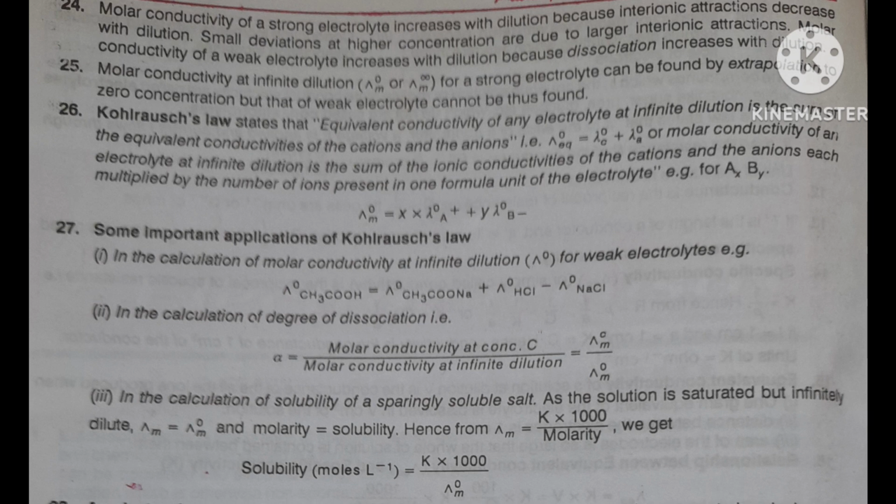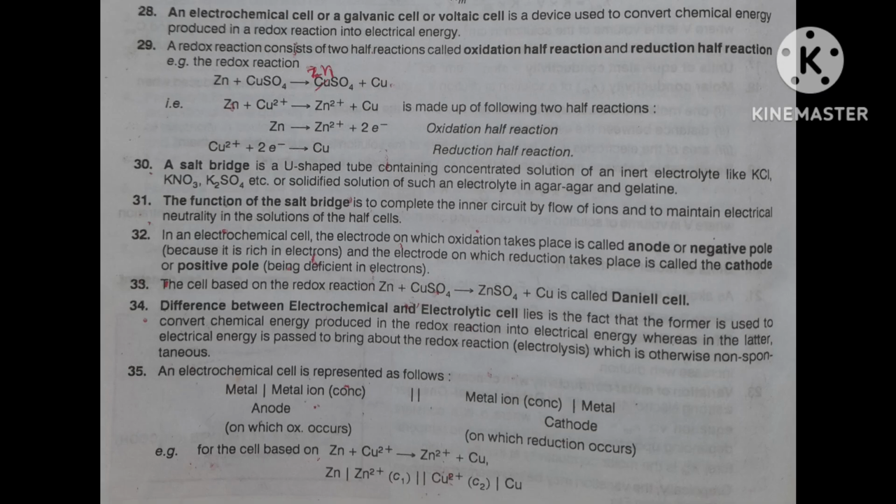What will be its actual value? Lambda m is equal to lambda m at infinite dilution. That you should know. This is in the case of an infinitely dilute solution. In the case of an infinitely dilute solution, lambda m is equal to lambda m at infinite dilution.